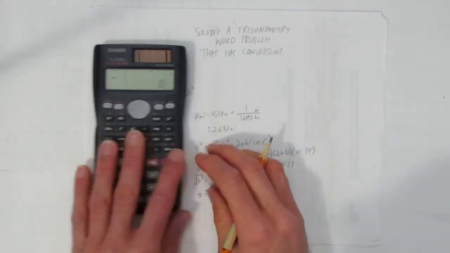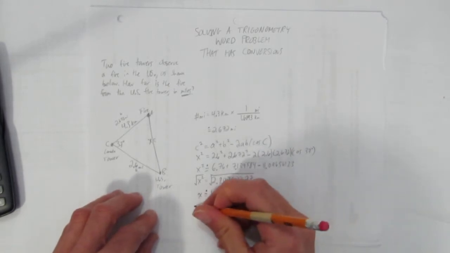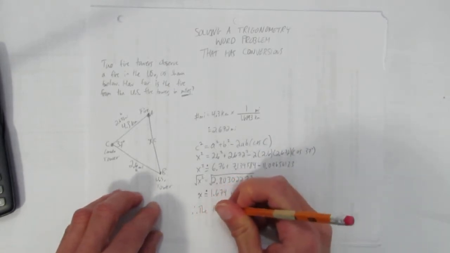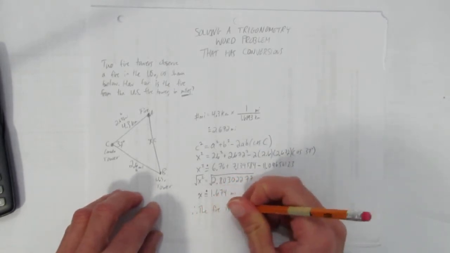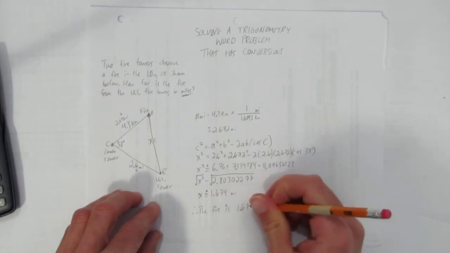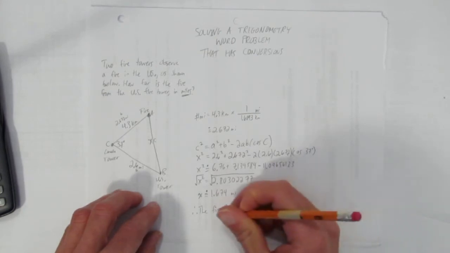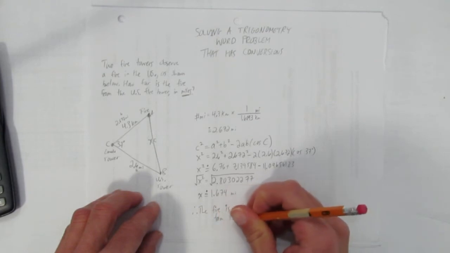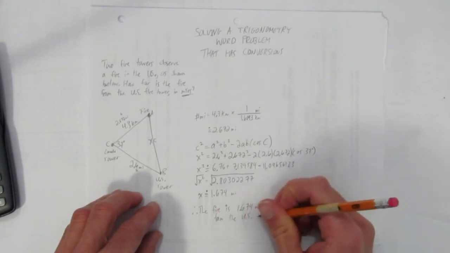But it's a word problem, so we need a word answer. Therefore, the fire is 1.674 miles from the U.S. Tower.